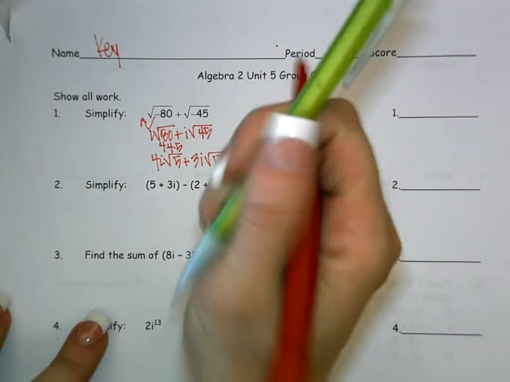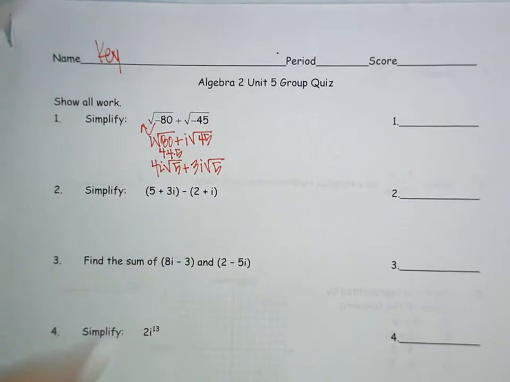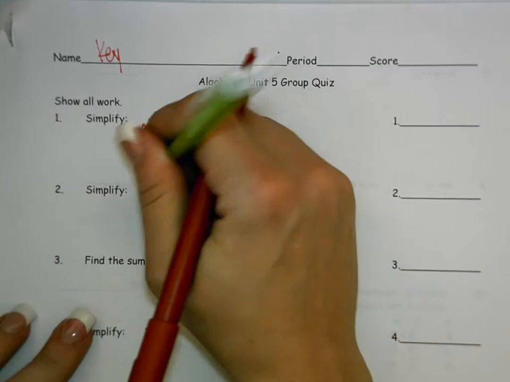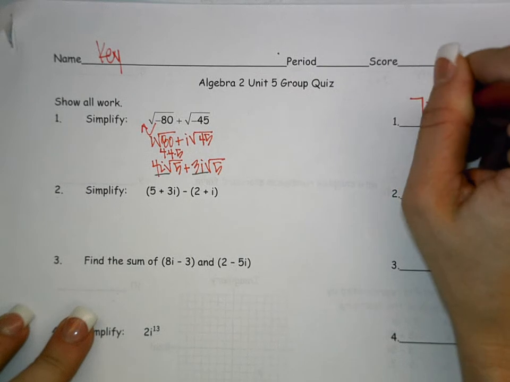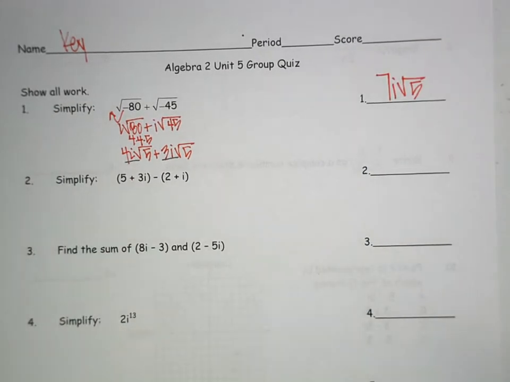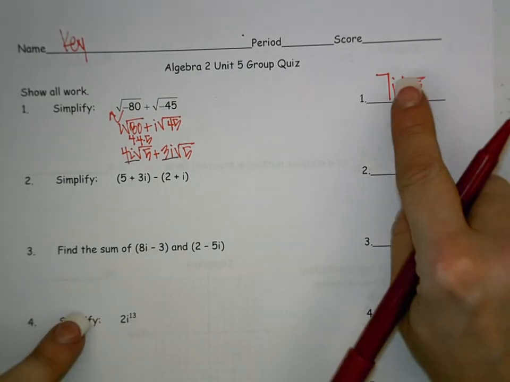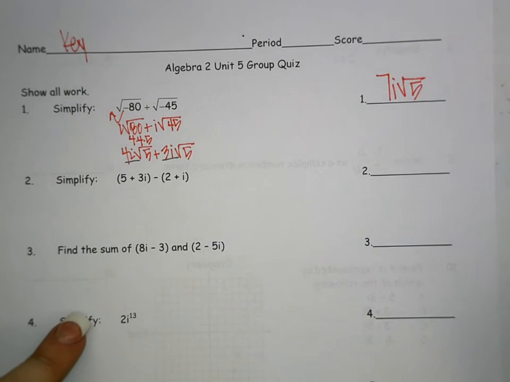The 3i and the 4i are like terms, so you just add them together. That's going to give you an answer of 7i radical 5. Okay, 7i root 5. You do not, by the way, have to put the little 2 in the handle number. That's not a big deal.